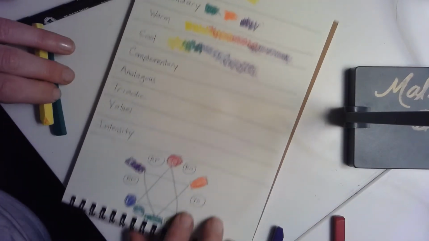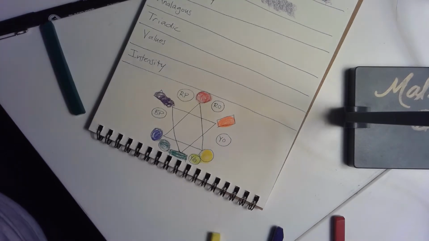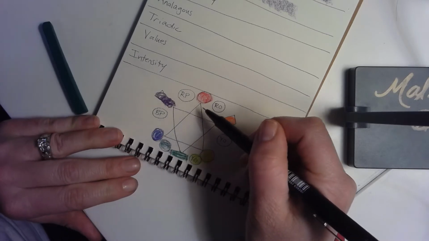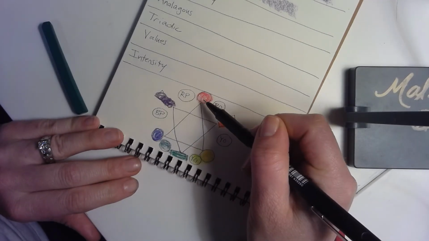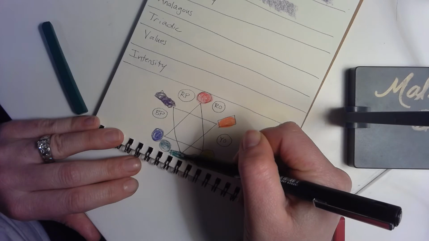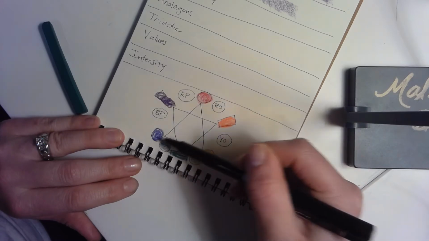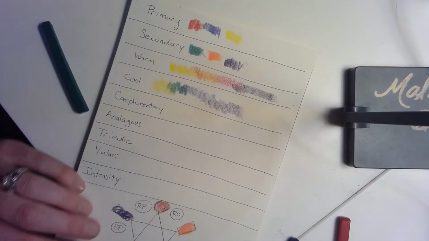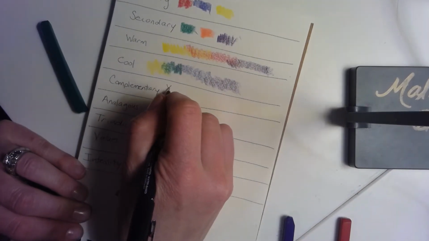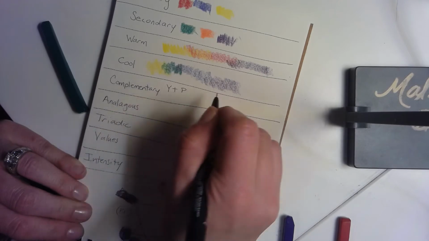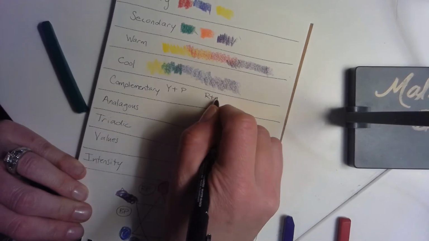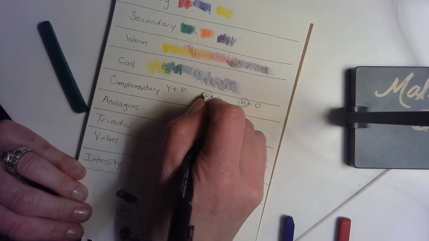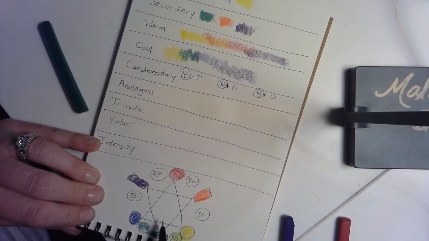So it just depends. Now, if you're second graders, this should sound familiar, but we've talked about complementary colors. Complementary colors are the colors that are across from each other on the color wheel. So red is across from green, blue is across from orange, and purple is across from yellow. So the way I like to think about it is it's the primary color with the color that's across from it.